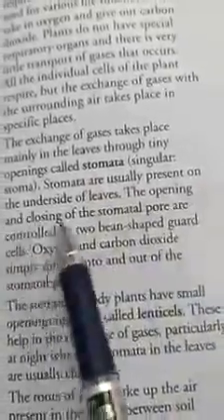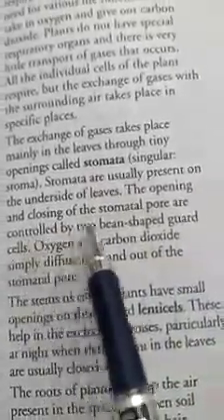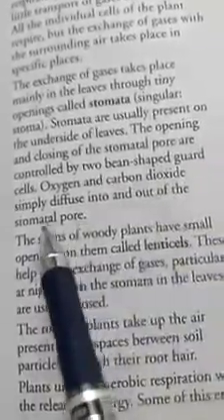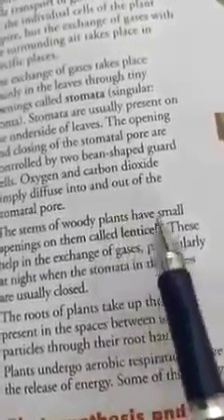The opening and closing of stomatal pores are controlled by two bean shaped guard cells. Dear students, oxygen and carbon dioxide simply diffuse into and out of the stomatal pore. The guard cells allow the opening and closing of a stomatal pore to take in oxygen.